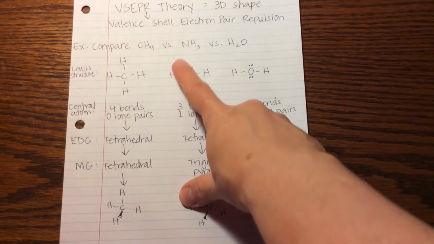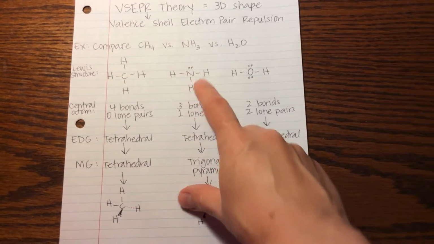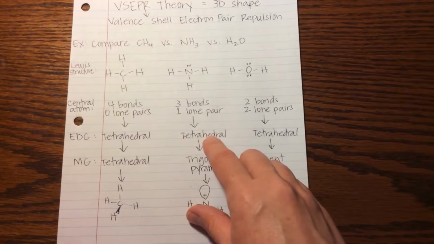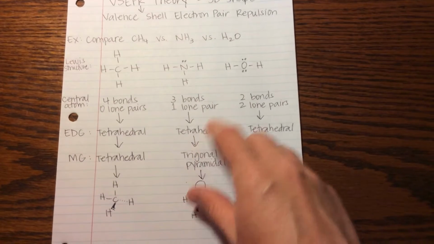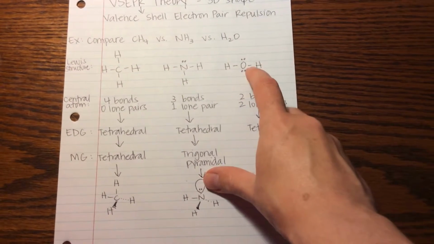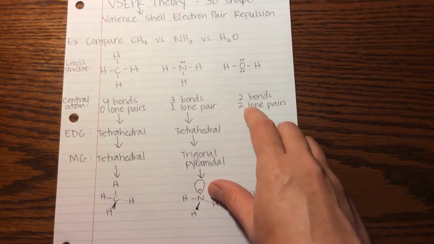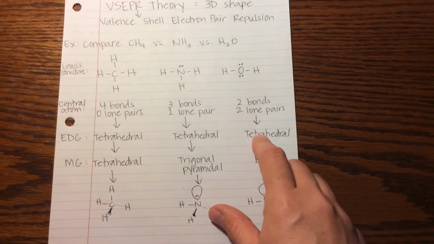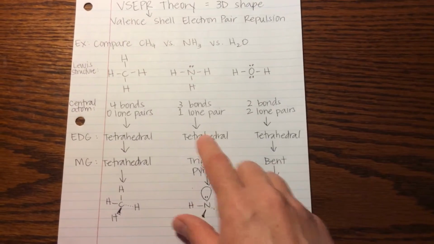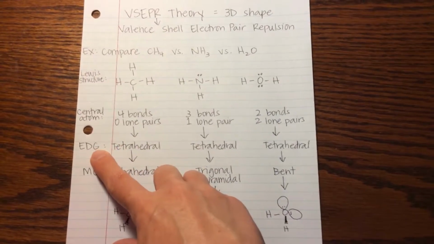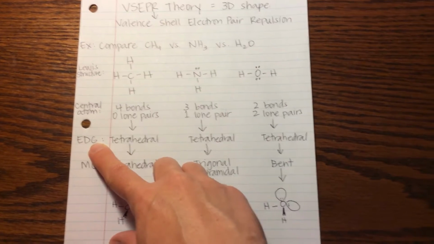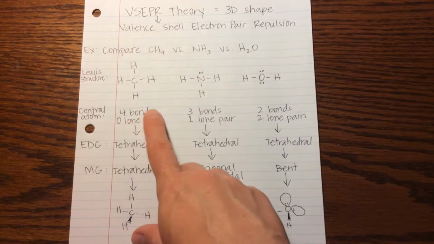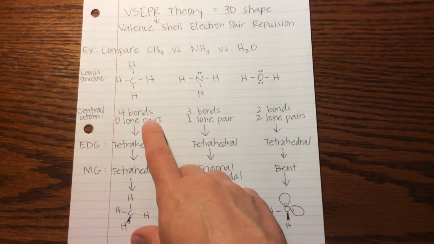There are 4 things on the central atom here as well, right? 3 bonds and 1 lone pair. So its EDG is tetrahedral. And then there are 4 things on the central atom here, right? 2 bonds and 2 lone pairs. So that's tetrahedral as well. So the tetrahedral is basically like the parent shape, okay? Because the electron domain geometry includes both bonds and lone pairs.